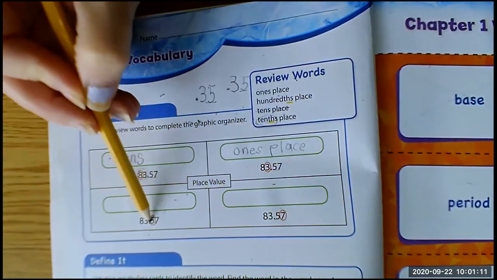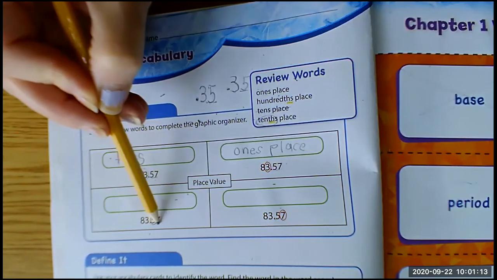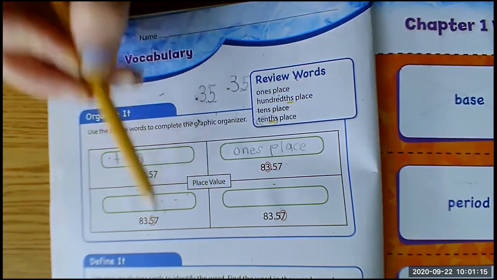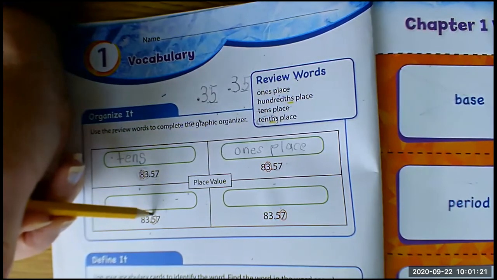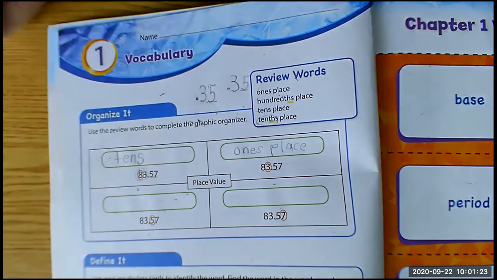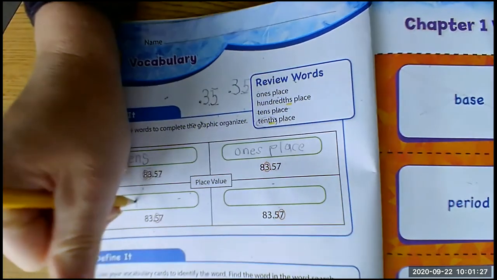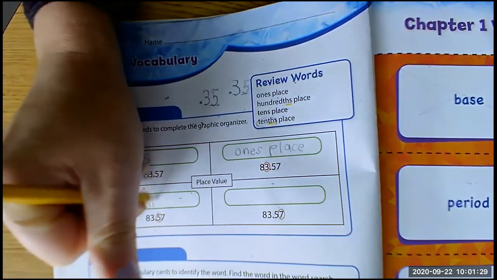What about this number? Remember I told you on the right side of the decimal point, that's a fraction. So we're going to look at that, hundredths or tenths. Remember this one is the tenths place. Good. This one is the tenths.